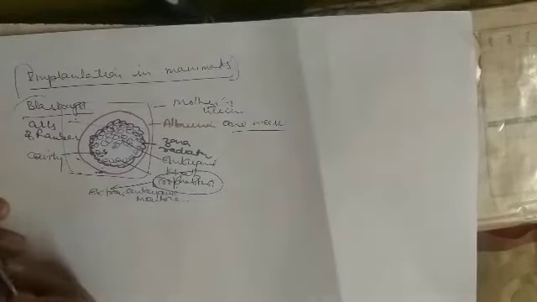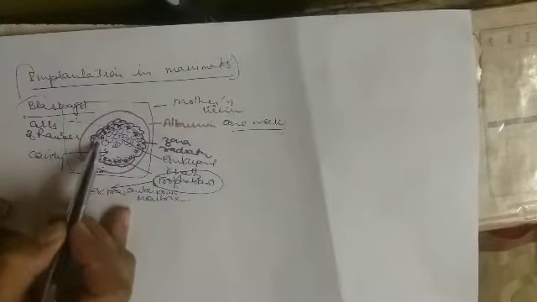It develops a cavity in the center, which is a fluid filled cavity, and the rest of the cells inner to this align in a layer around the central mass, the embryonal knob of cells, which are called the trophoblast. The role of the trophoblast is that it is going to form extra embryonic membrane. It does not participate in formation of the embryo proper.